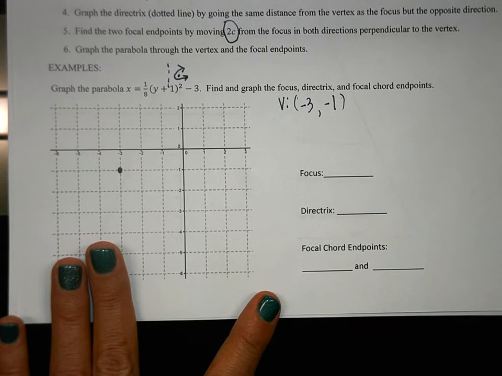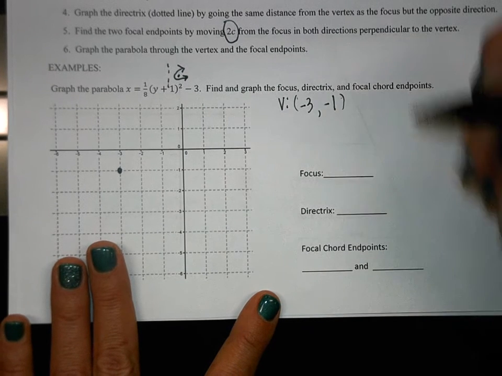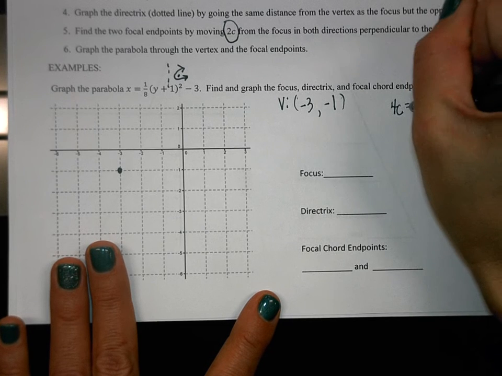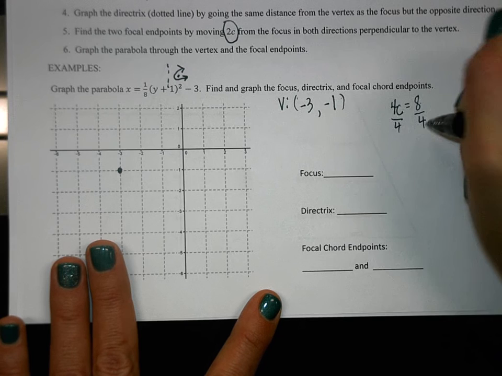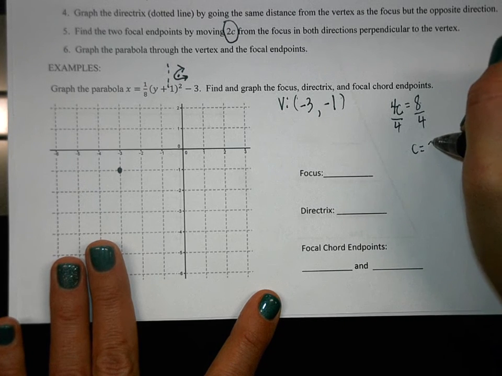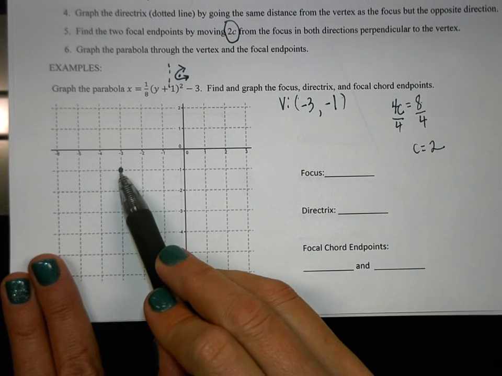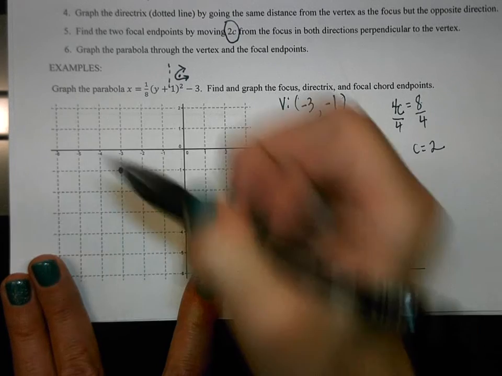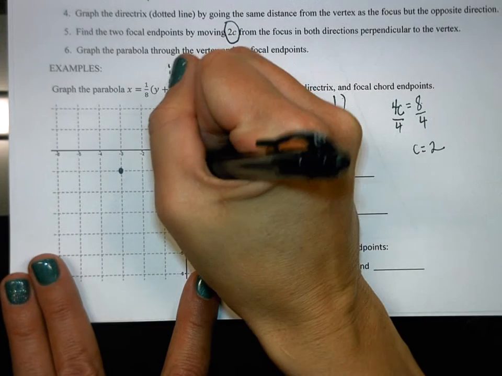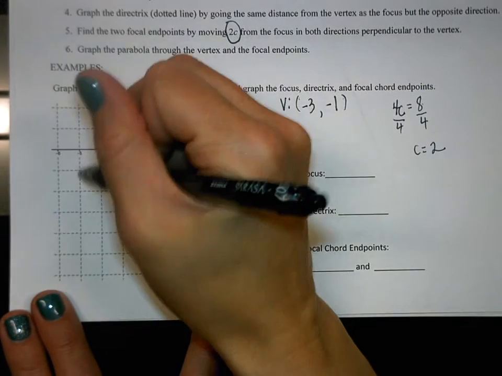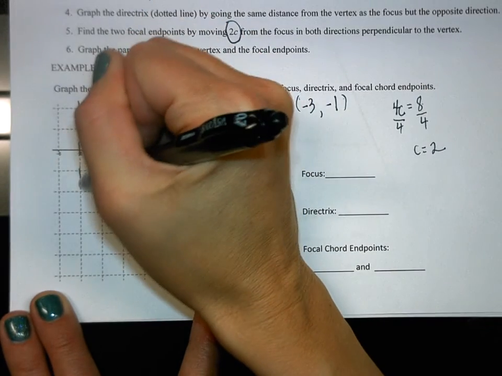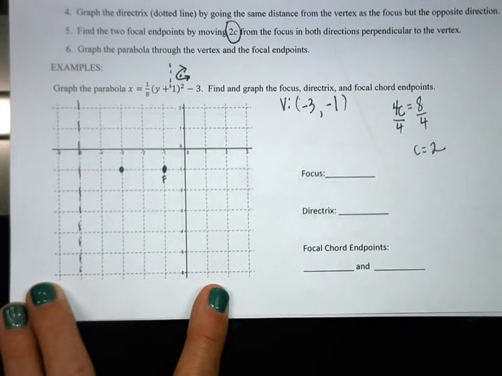Okay, so how do we know how far to go for the focus and directrix? It's off of 4c equals 8. Good. So 4c equals our denominator, which is 8. We divide by 4 on both sides, and we get c equals 2. So from your vertex, we go 2 to the right for my focus, and then we go 2 to the left for the directrix. And we can write those values down.